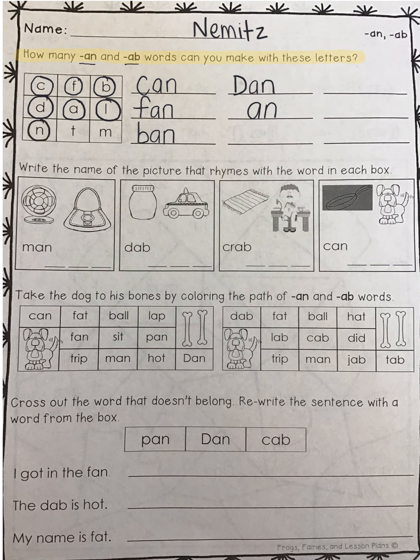Ooh, Nan is a name. We're going to capitalize it. Capital N. Nan. My next letter is the letter T. Tan. And my last letter is the letter M. Man.